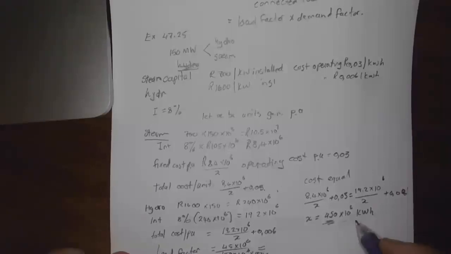Remember, that is already kilowatt hours. So it's 45 times 10 to the power of 6 kilowatt hours. Divide by that. That gives you 0,342.